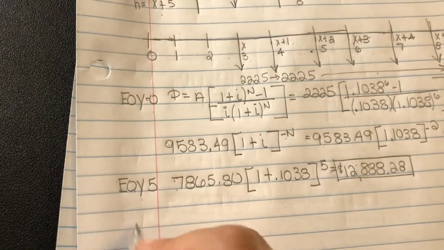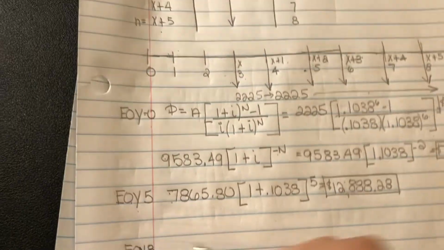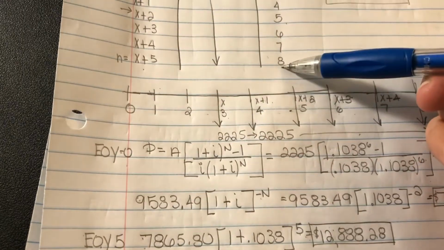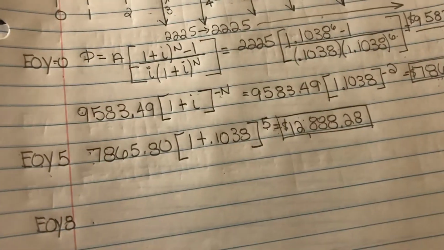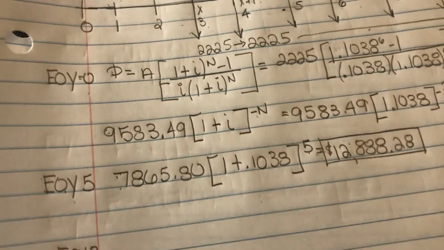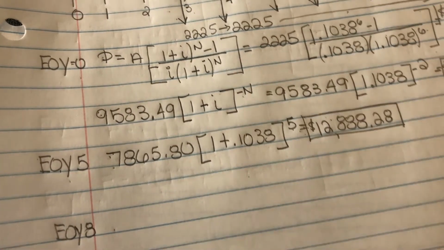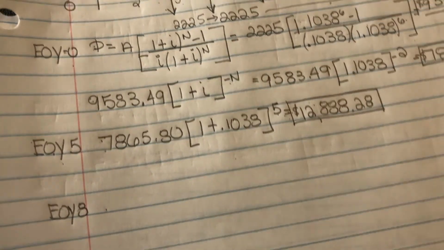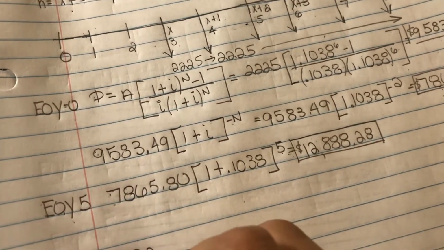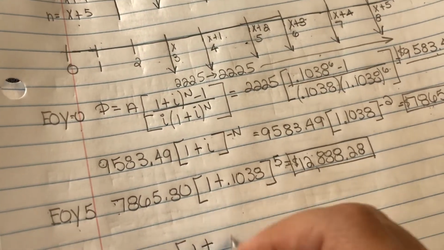That's the equivalence. And then for end of year 8, which is the same as x plus 5, all right. On this one, we're going to actually use the find F when given A formula again. So that's 2002.5, 1 plus the effective interest rate.